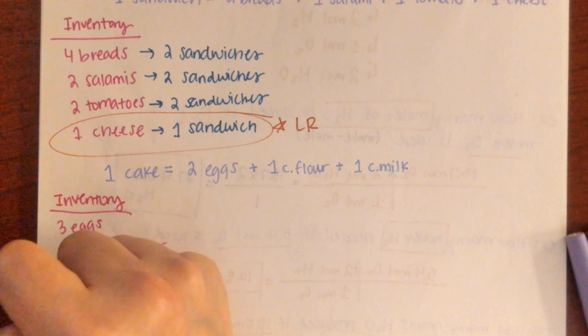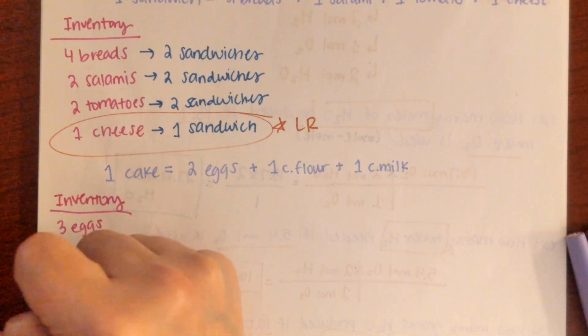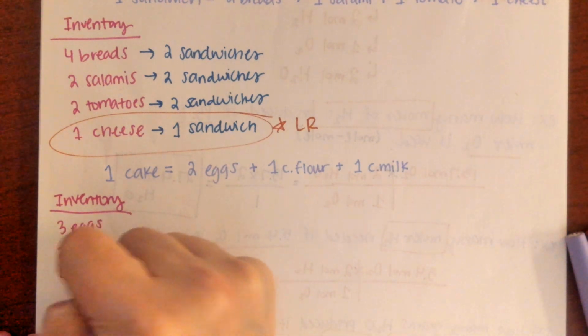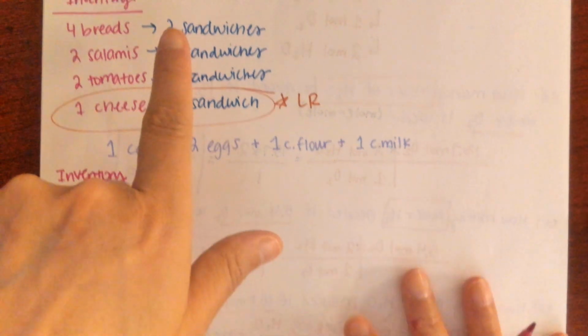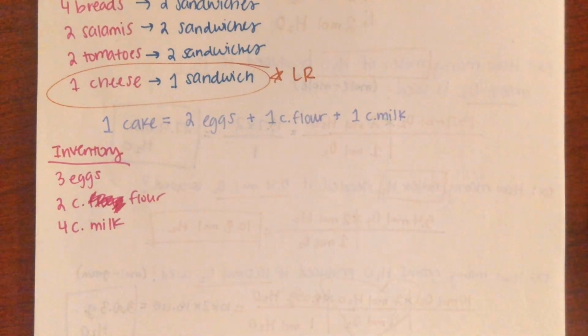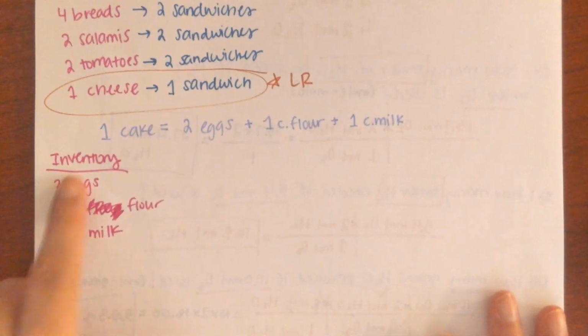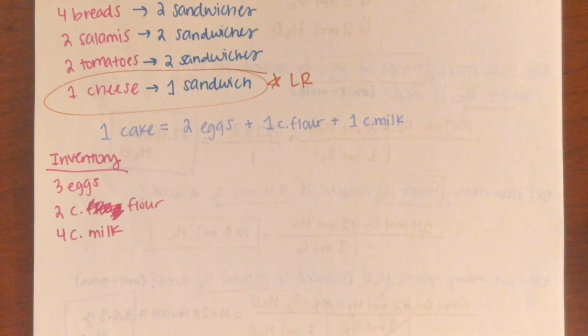And I have 4 cups of milk. So go ahead and try to figure out, I would try to do it like this, unless you have another way of solving it, but try to figure out which one of these ingredients is the limiting reactant for you to prevent you from making as many cakes as you can. So pause the video and then check your work once you're done.